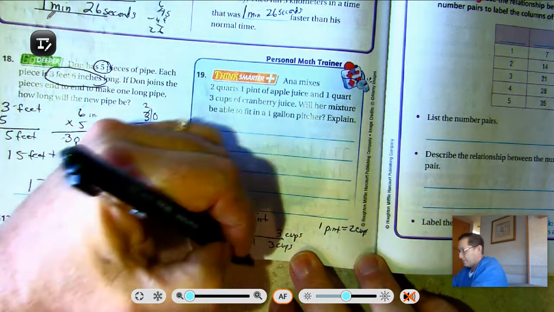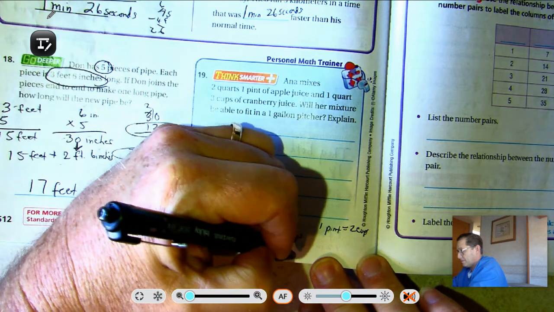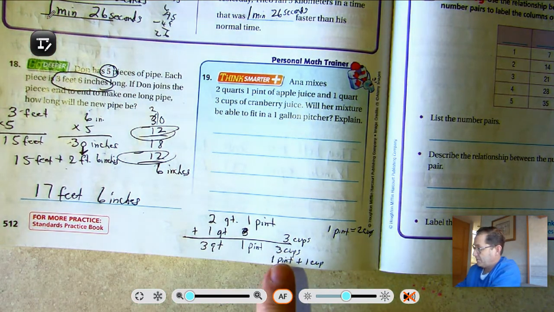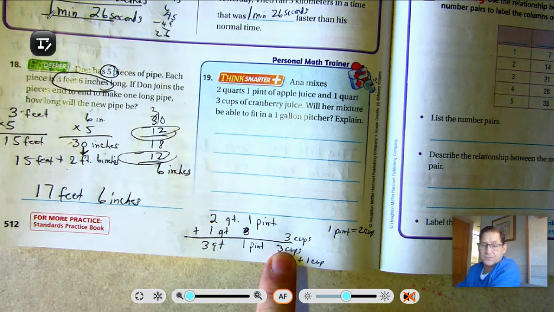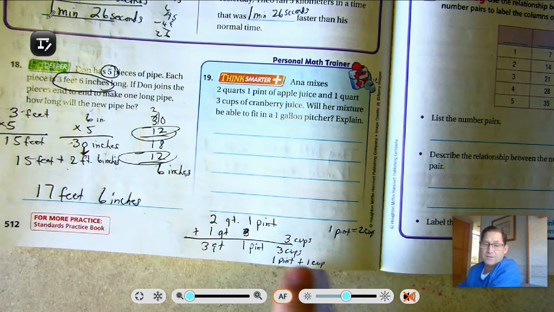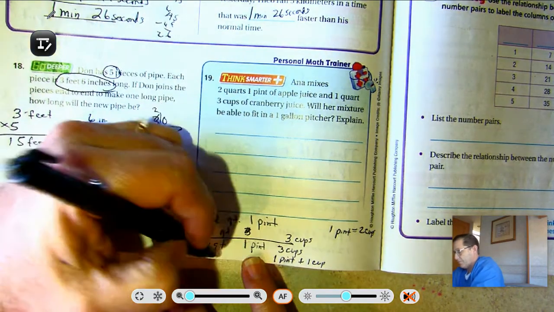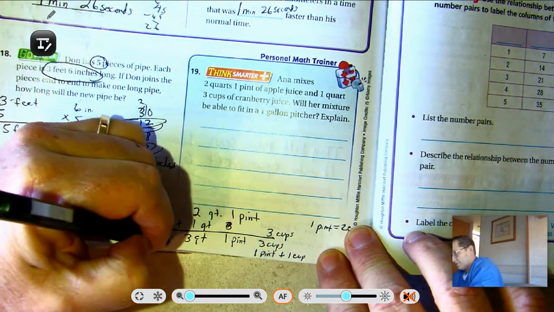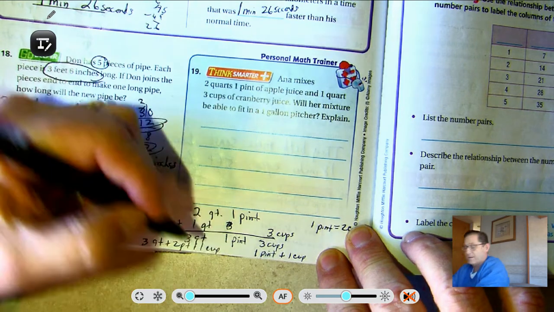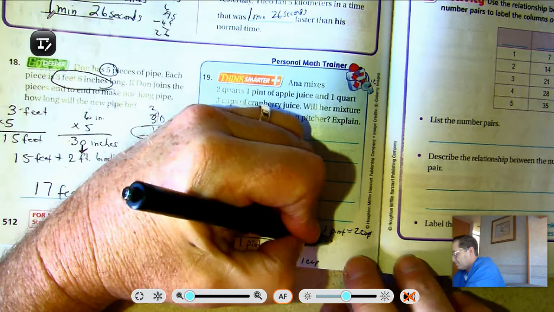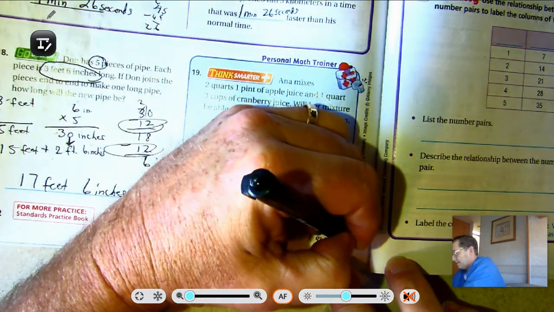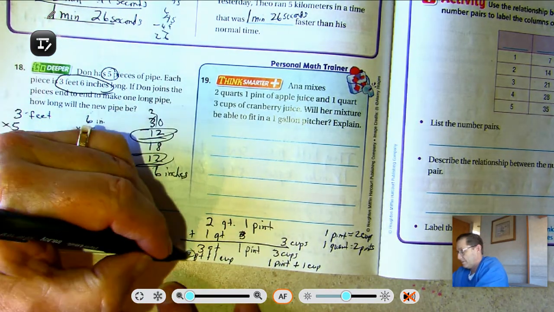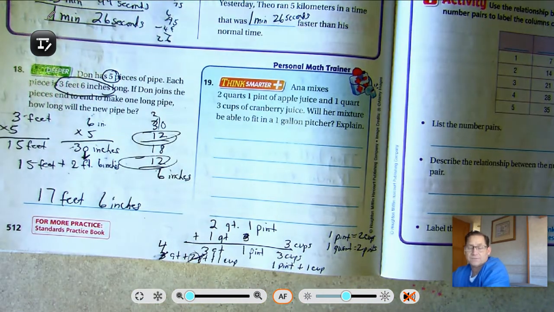So I'm going to rename the 3 cups as 1 pint, 1 cup, because there's 2 cups in a pint. So I can change 2 of the cups into a pint, leaving me 1 cup. So now we have 1 pint plus 1 pint plus 3 quarts. So we have 3 quarts plus 2 pints plus 1 cup. Well, 1 quart is 2 pints. So I can rename these 2 pints as an additional quart. So we now have 4 quarts, 1 cup.